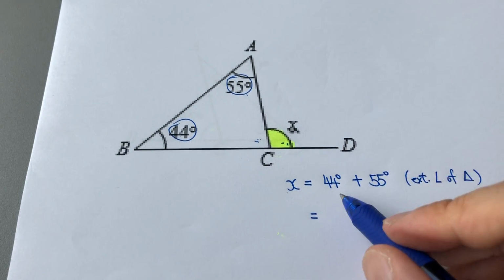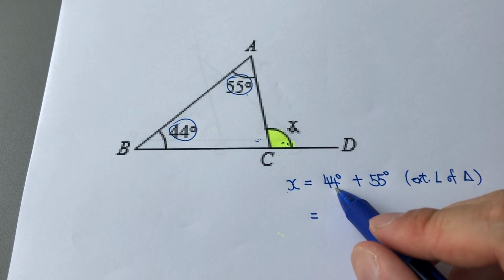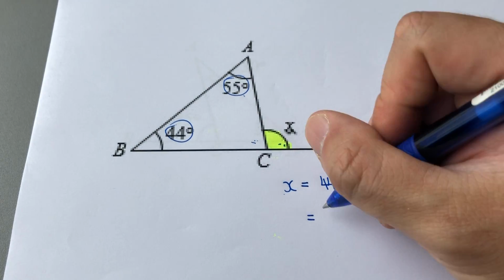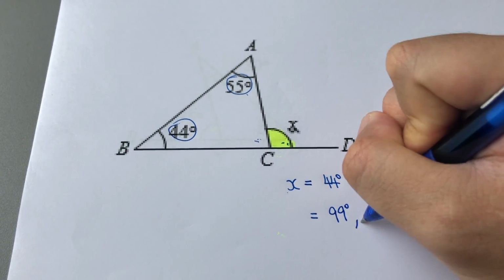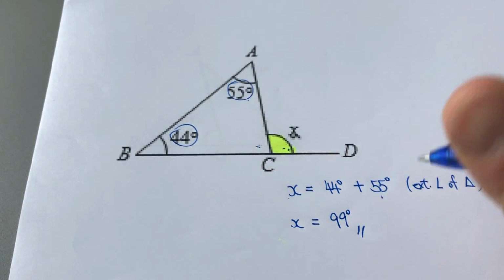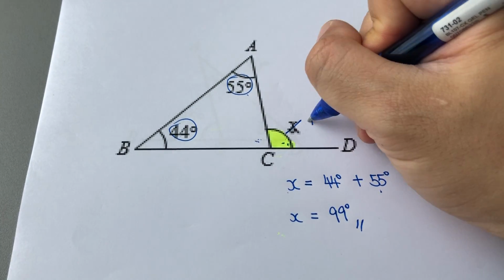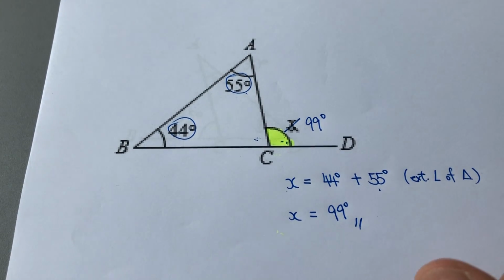So 44 plus 55 becomes 99, so X equals 99 degrees. This angle is 99 degrees. Okay?